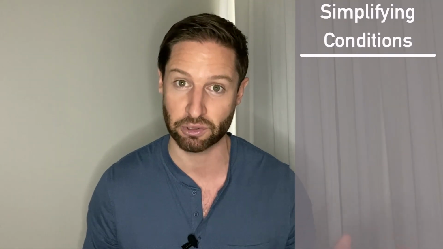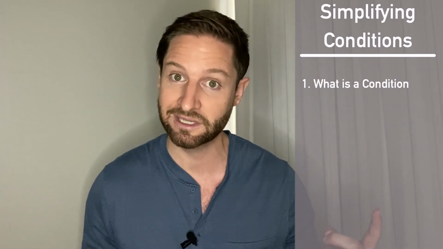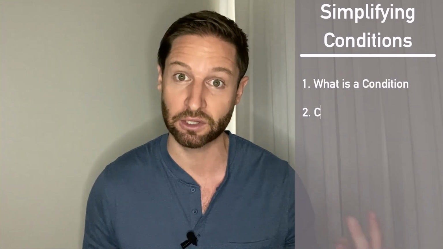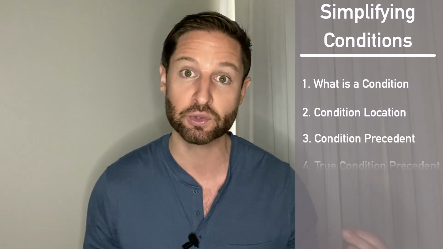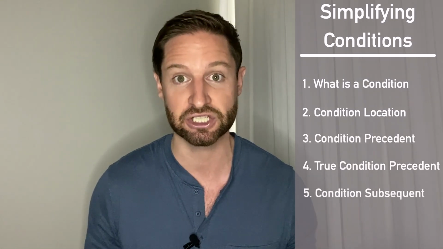So how I like to teach and explain subjects is to make it as simple as possible and structured. First, we'll quickly touch on what a condition is, where it is generally located, and then the difference between a condition precedent, a true condition precedent, and a condition subsequent.